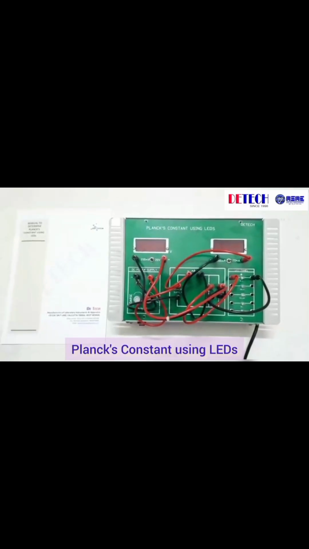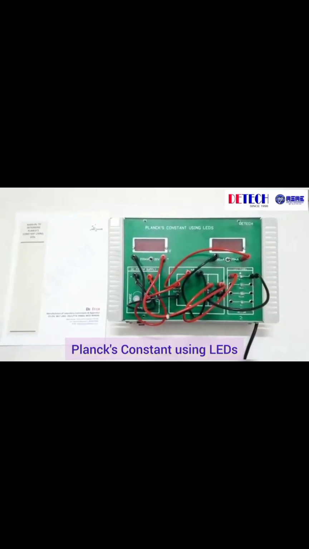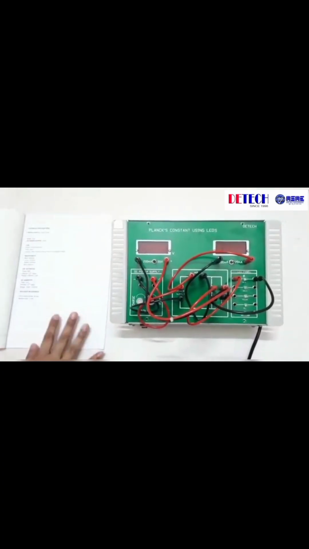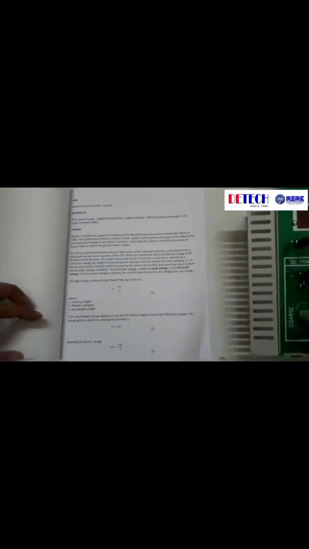This is an experimental kit to find Planck's constant using LED. The circuit connection done over here is shown in the manual. There are 4 types of different LEDs given: blue, green, yellow and red, and the wavelengths are mentioned. This is the theory part along with all the formulas, and this is the circuit diagram.